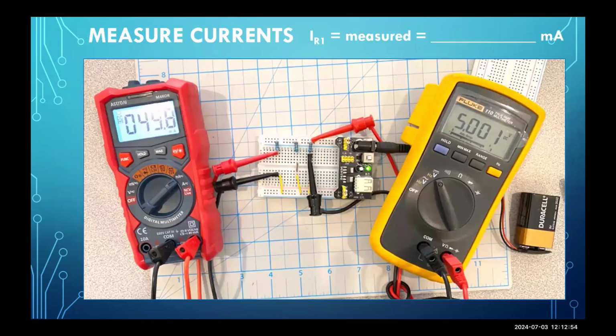Next, measuring currents. Now, this requires a bit more work. Remember, you have to break the circuit open. Where did I break the circuit open? In this case, I removed the first jumper. By removing the first jumper, I have created an open right here. And by creating an open, that's where the ammeter leads must go.